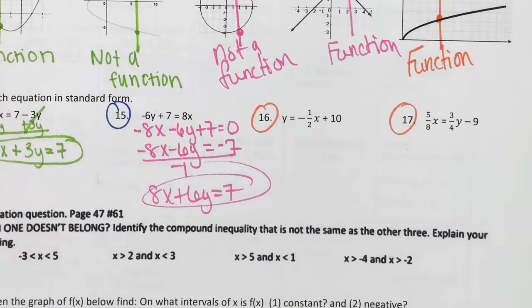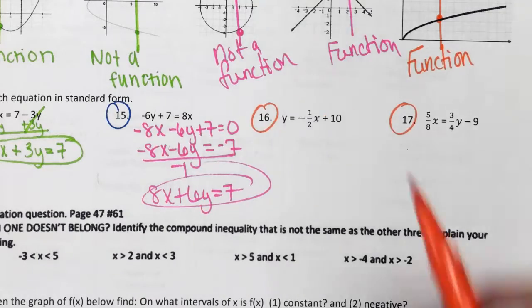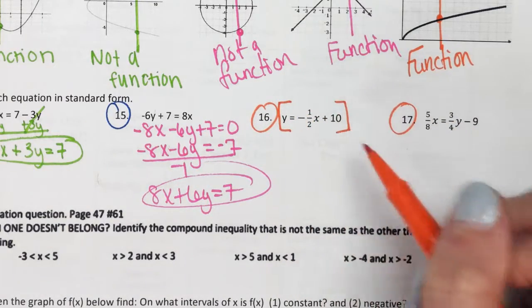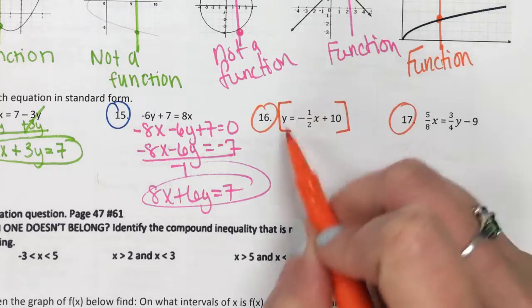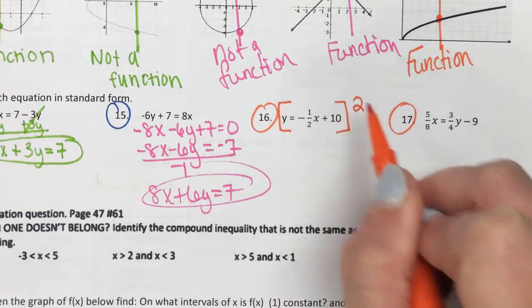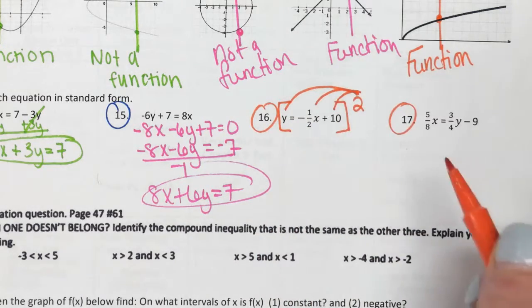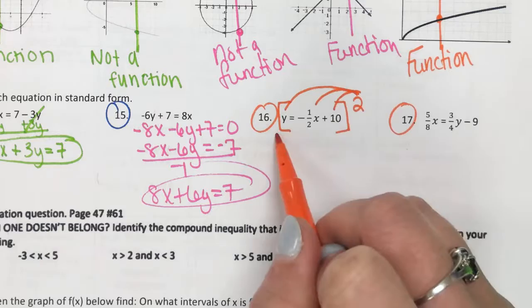How do I do standard form? What can you not have? A fraction. Can't have a fraction. Got to get rid of it. Or a negative in the front, right? All right, how do I get rid of it? Multiply by 2. Now look, here's what you did on your test. A lot of you forgot to multiply everything by 2. You just did the fractions. So this would be 2y.